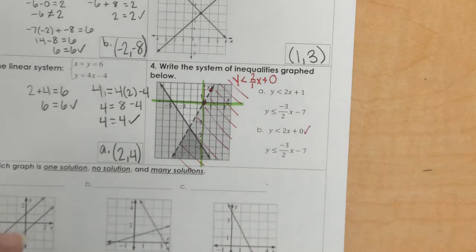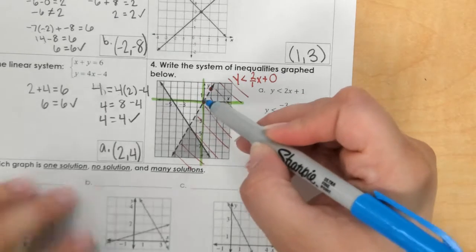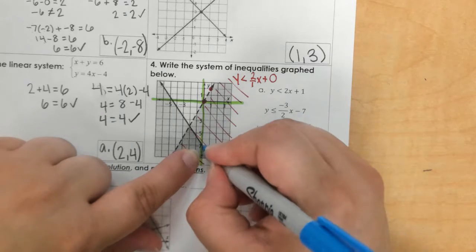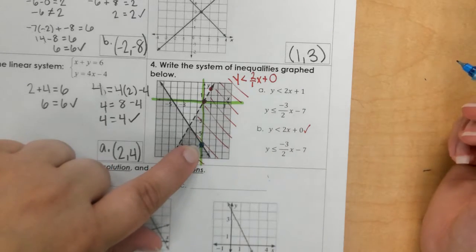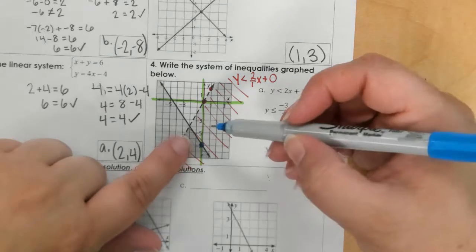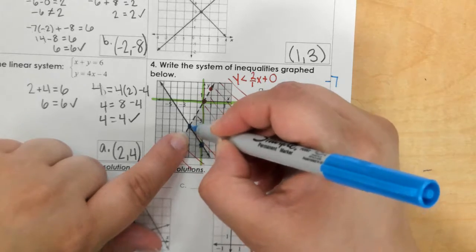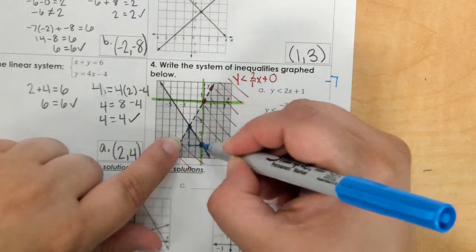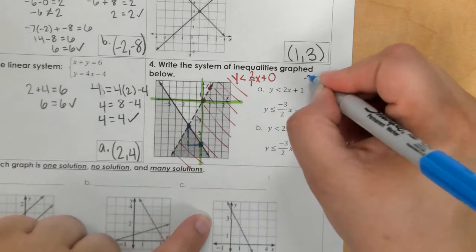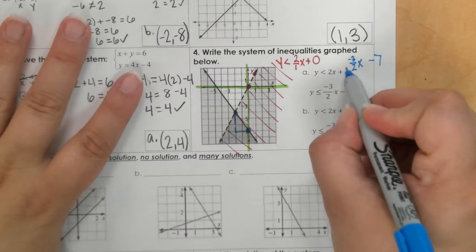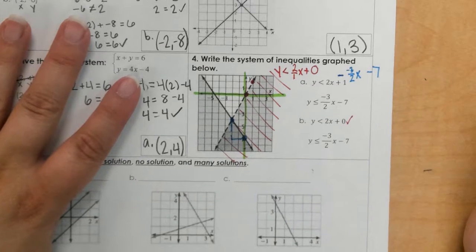For the second line, we see, okay, this solid line meets right here at negative 7. Now we need to find another point that we could use. Let's say we could use this point here. So from here to here, I'm going to go down 3, right 2. So negative 3 over 2 is my slope. Okay, and then it's a solid line. So if it's a solid line, it has to have the equal to part.